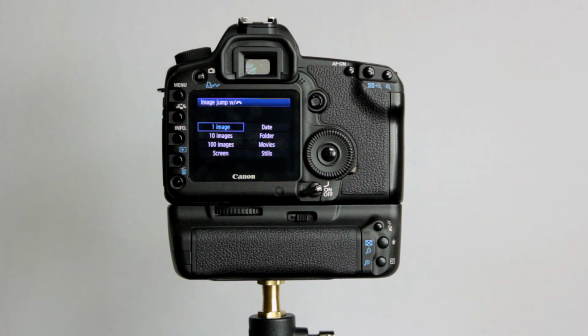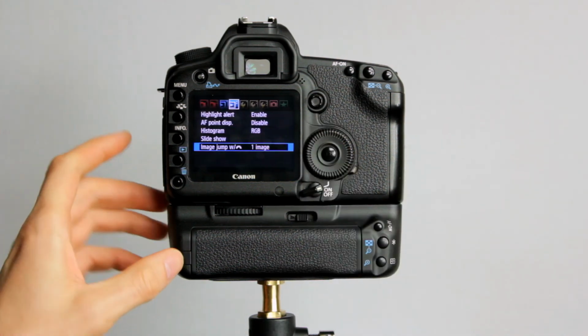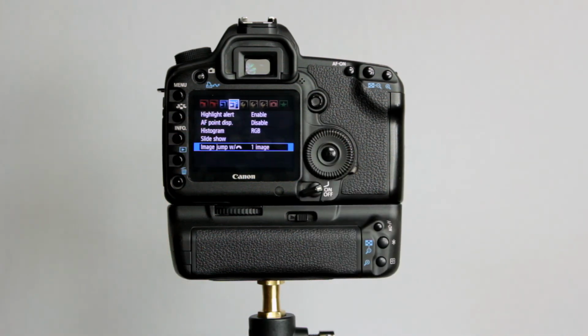Or if a client asks, hang on, have you that shot that you did on the first day about halfway through? Okay, yep, we can skip through and have a quick look at that on the back of the camera. Again, not the best experience, but the option's there. And there we go, that's playback menu number 2 for the Canon EOS 5D Mark II.